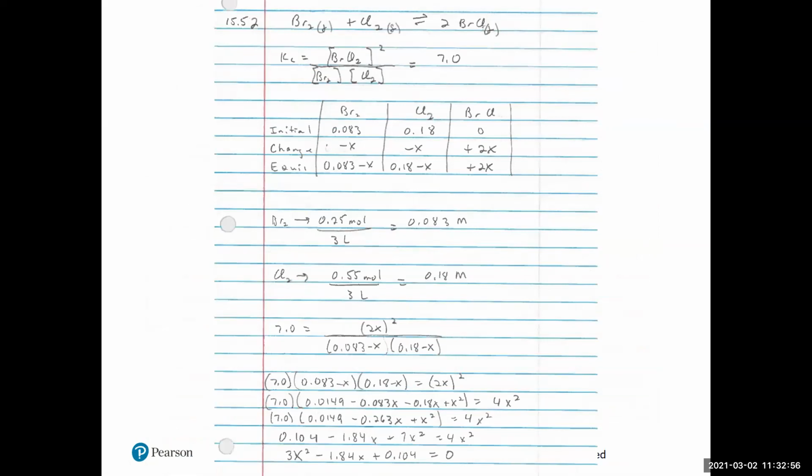We're given the equilibrium constant, and then we're given moles of Br2, moles of Cl2, and we're told it's a 3 liter container. And then we want to know the equilibrium concentrations for the 3 components.